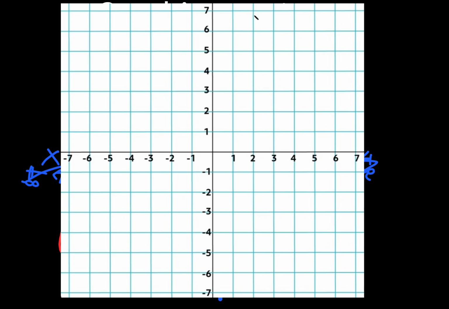We can draw a straight line down using our guideline at 2. This entire line, to review, any point that falls on this line will share the first coordinate of 2 in the x spot, because the first coordinate is always the x-axis number. The y will come second.